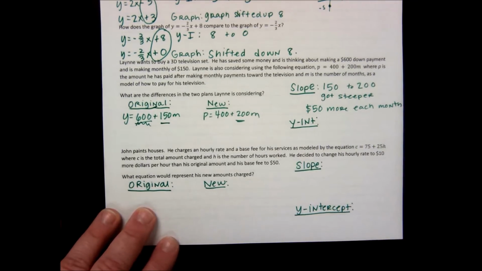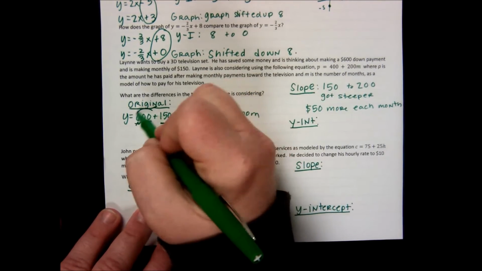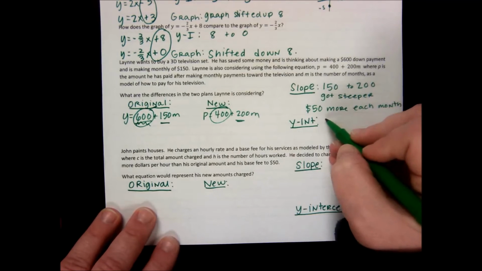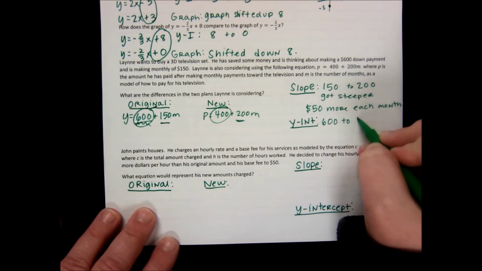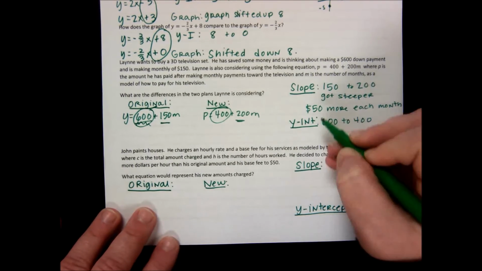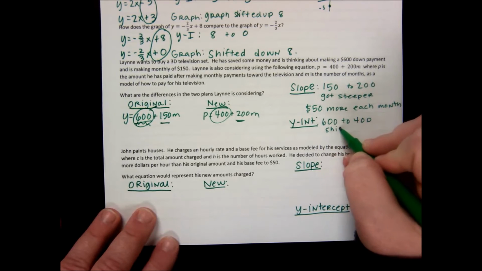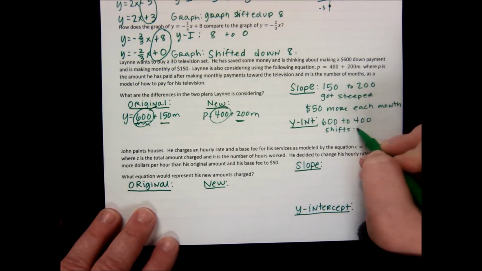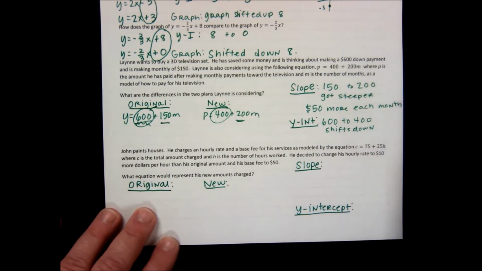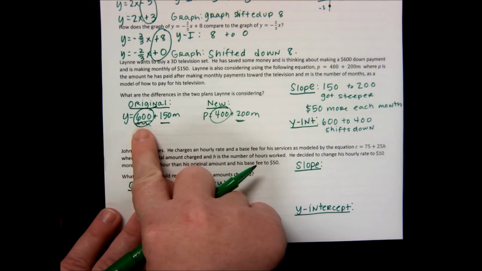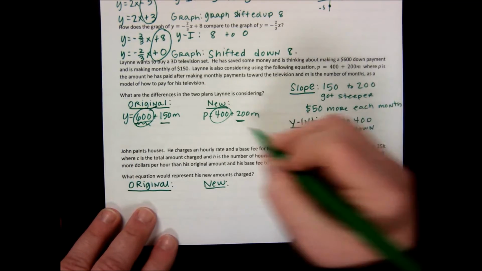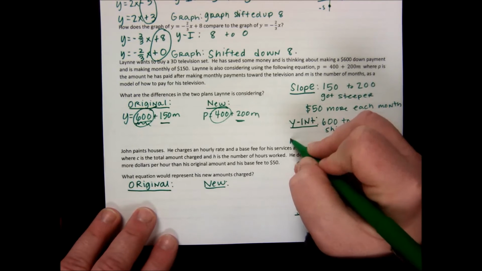So let's look at the y-intercept. The y-intercept went from 600 to 400. So the graph shifts down, and now instead of making a down payment of $600, he's making a down payment of $400.